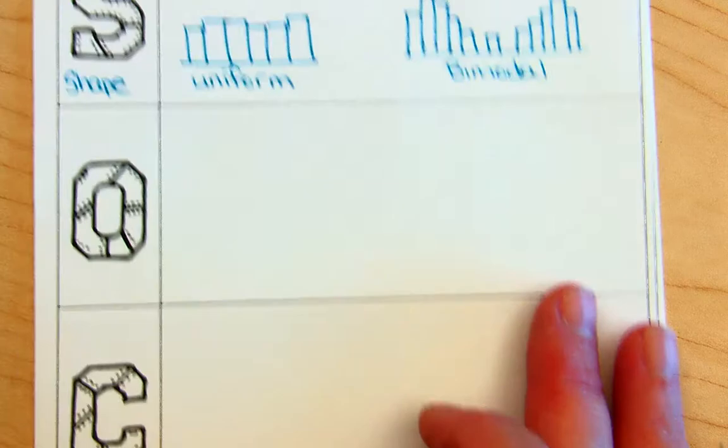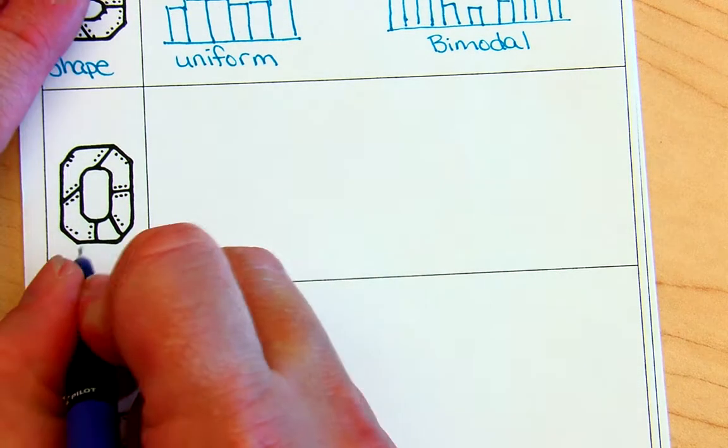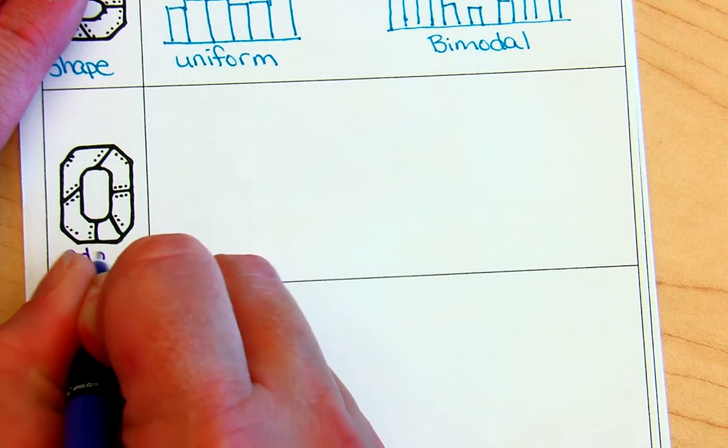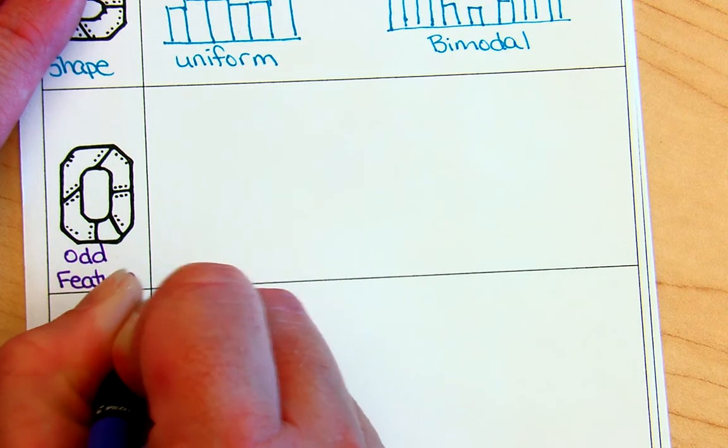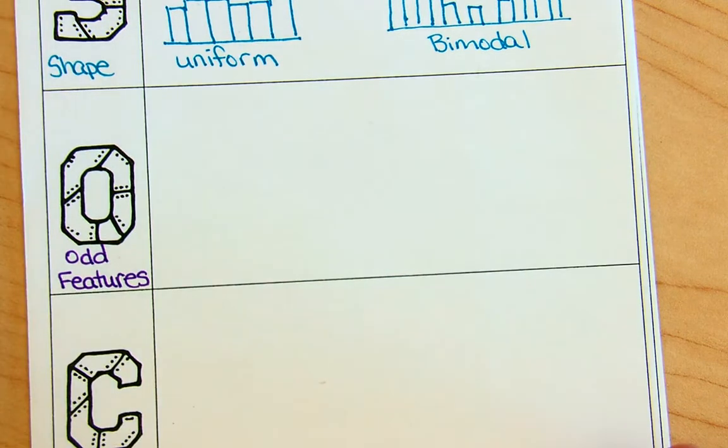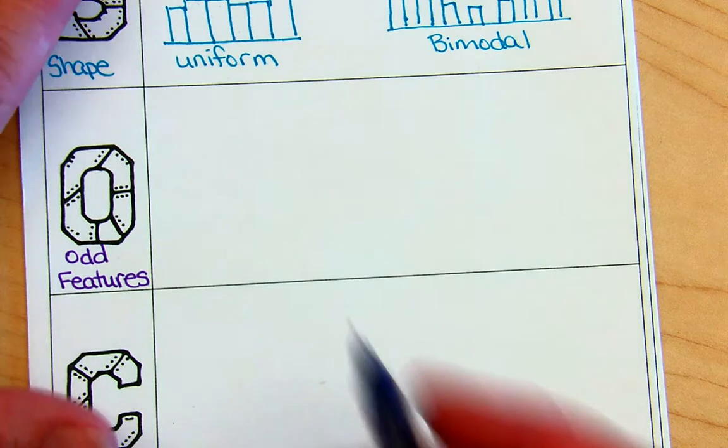Alright, now we're going to the O. O is for odd features. So when we're describing a distribution, if there's something that's strange about it, you want to make a note of that. Okay?